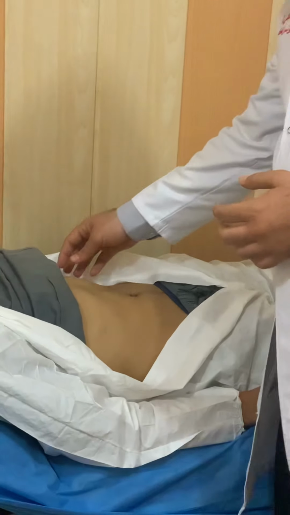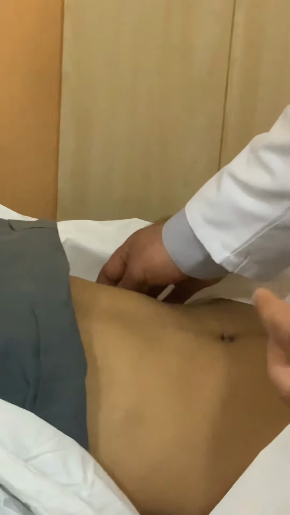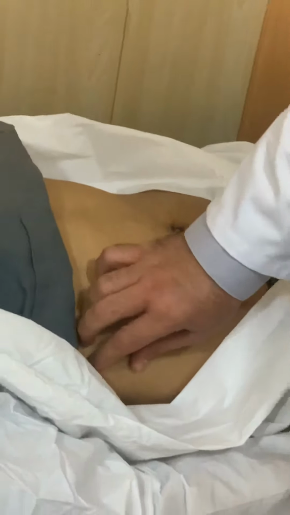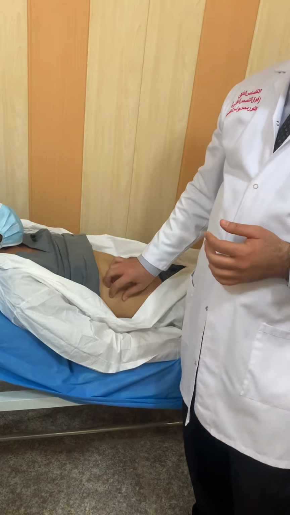Also, we auscultate above the spleen for perisplenitis and hum. Also, auscultate above the liver. I'm looking for the bruit and the hepatoma, alcoholic cirrhosis. Also, venous hum and portal hypertension.